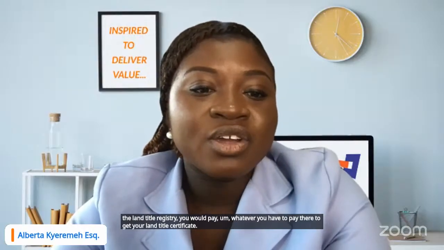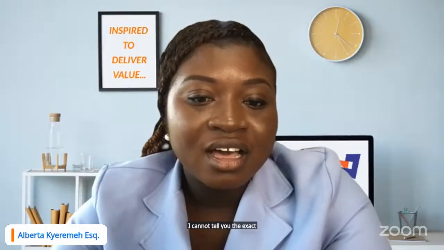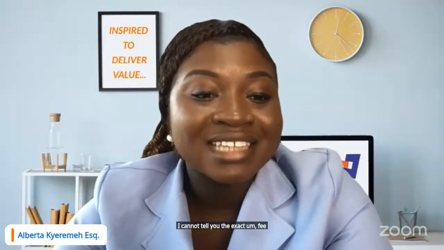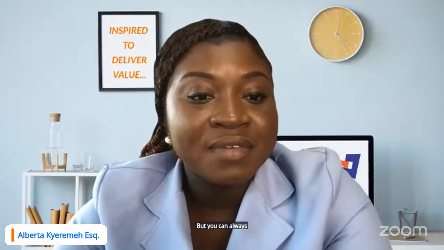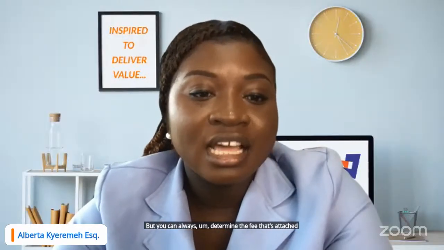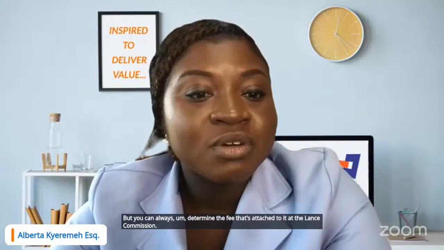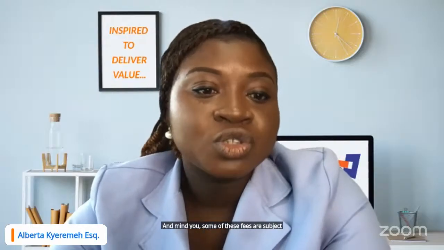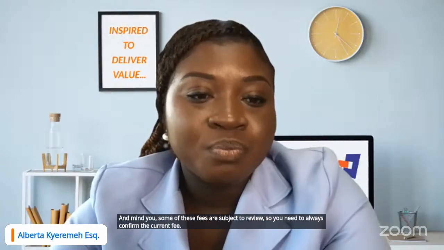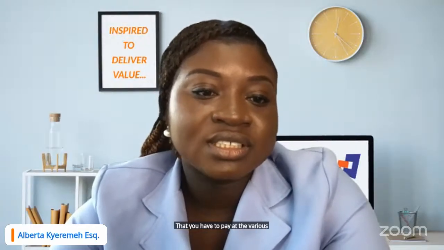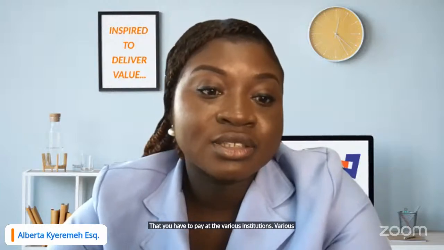I cannot tell you the exact fee for the land title certificate, but you can always determine the fee attached to it at the Lands Commission. And mind you, some of these fees are subject to review. So you need to always confirm the current fee that you have to pay at the various departments at Lands Commission.